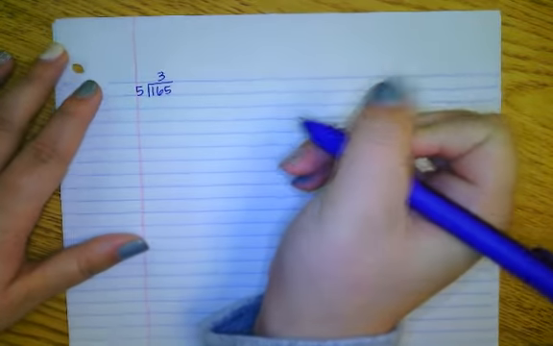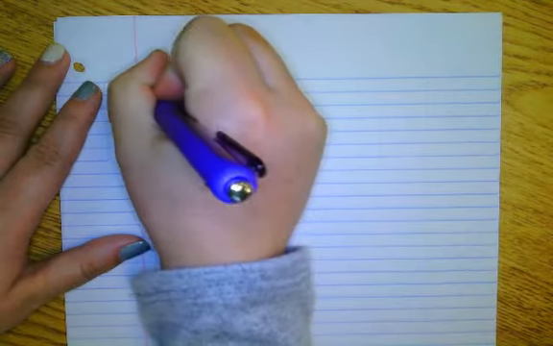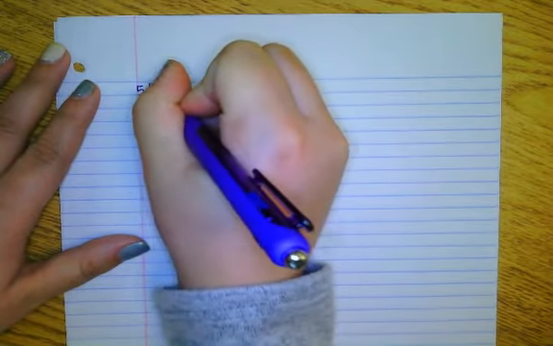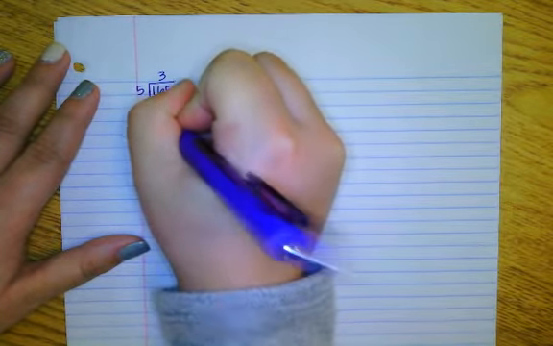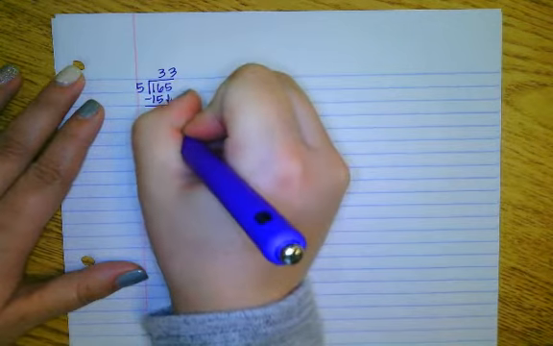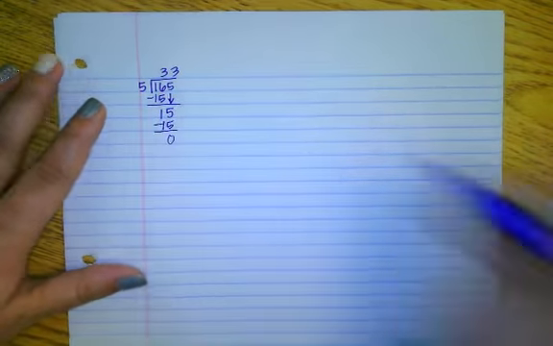We put the 3 above the 6. 5 times 3 is 15. We subtract, and then we bring down the next number. And so now we have 5 into 15, which is 3. We multiply again, we subtract, and get 0. Okay, so this time we don't have a remainder.